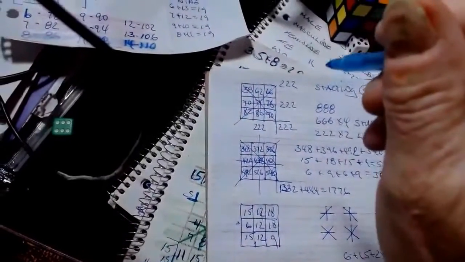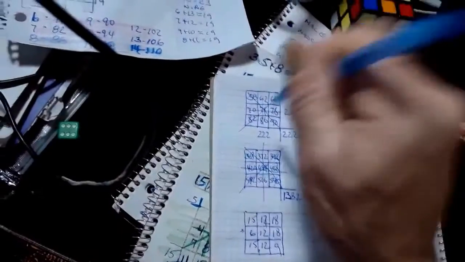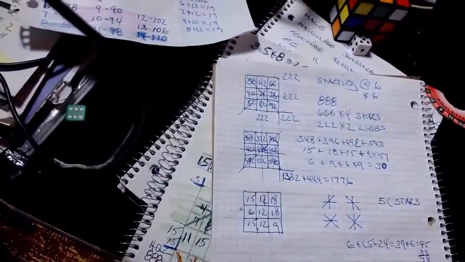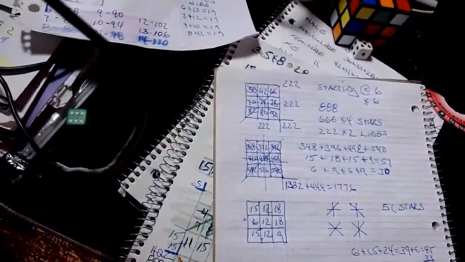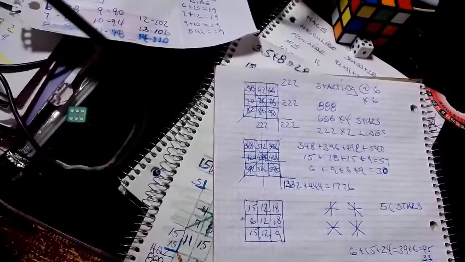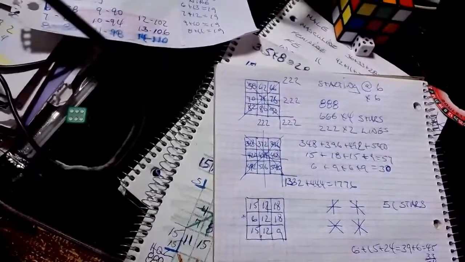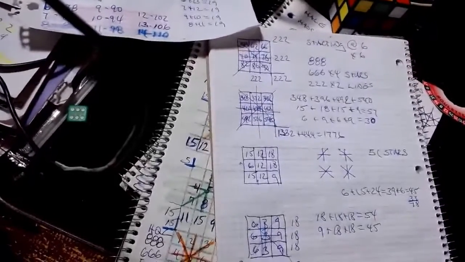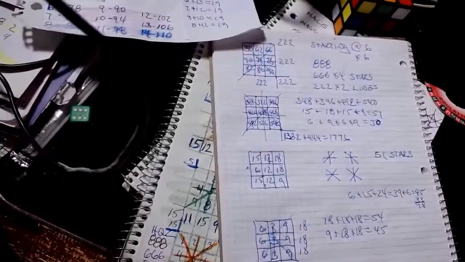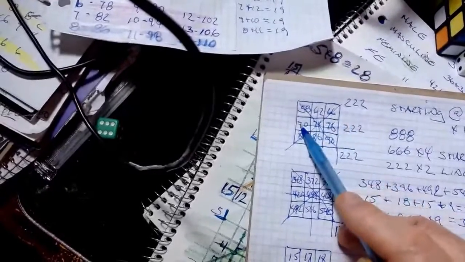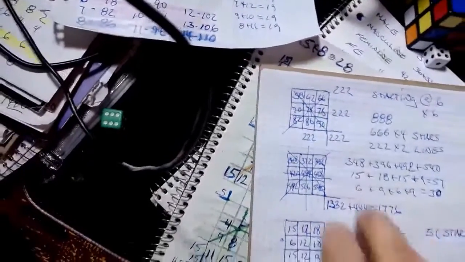So now what we're going to do in that one is we're going to reduce this one, just like we did here. So reducing that one. Eight and 5 is 13. 6 and 2 is 8. 6 and 6 is 12. 7, 11, 15.